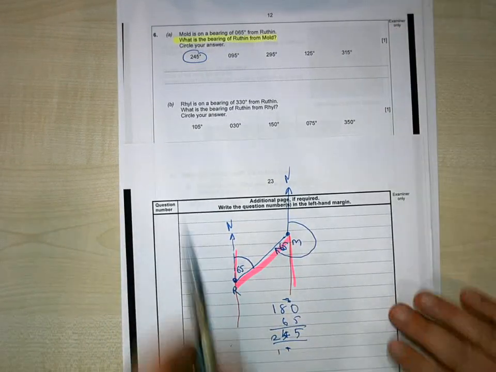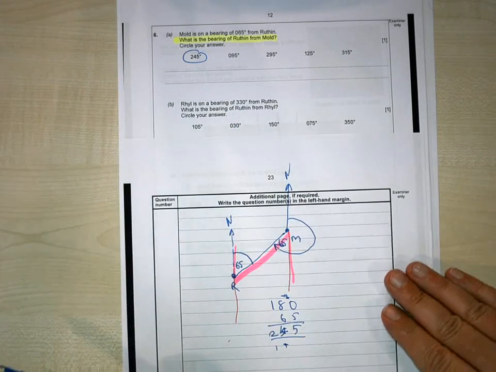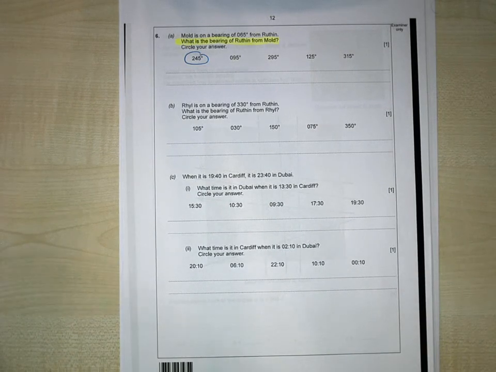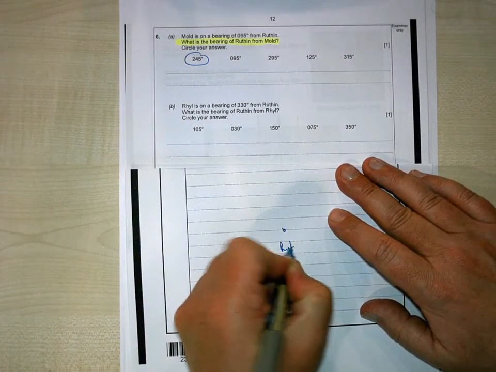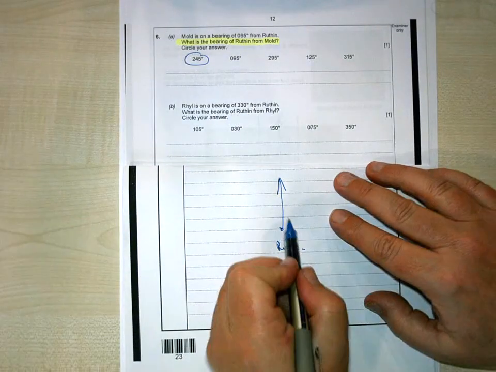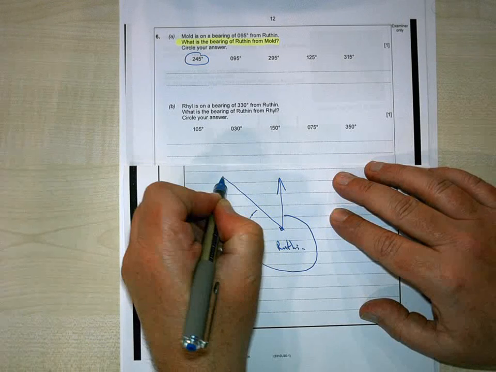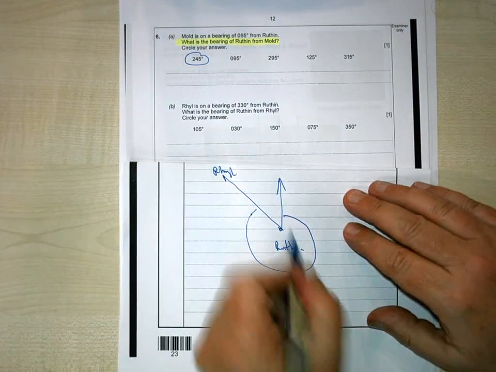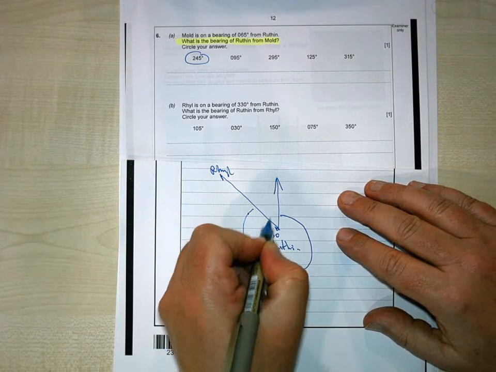Part B. Rill is on a bearing of 330 degrees from rough-in. So I've got a second one to do here. So on the back page, I'd be doing another little sketch now. Here's rough-in. On a bearing of 330 degrees. Well, 330 degrees is going to take me right the way round that way. So rill is up there somewhere. All of that is 330, which means that there is 60.